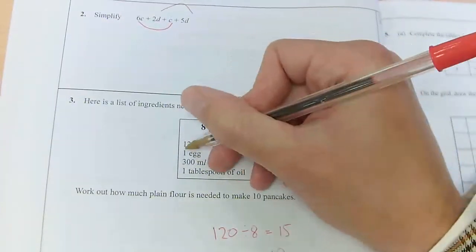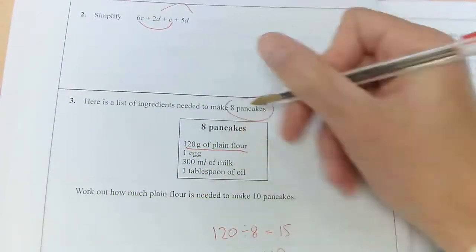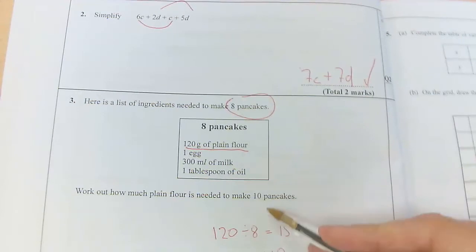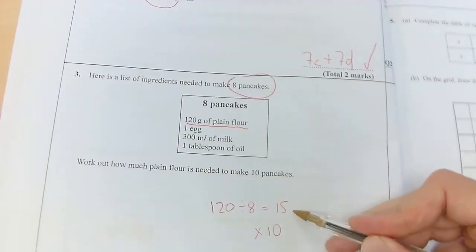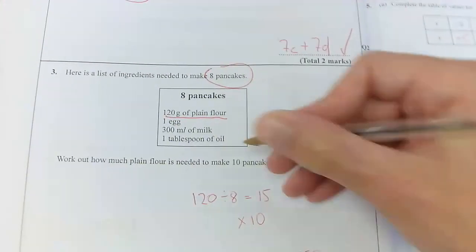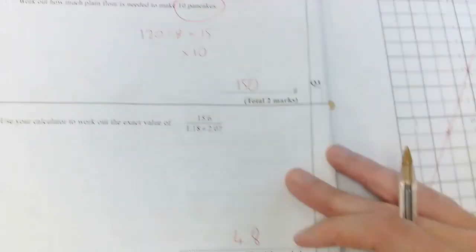List of ingredients to make pancakes. We've got plain flour, 128 grams, and it makes 8 of them. So we divide by 8 to make 1 pancake, which is 15 grams per pancake, and then times it by 10 to make 10 pancakes, 150 grams. Easy peasy, lemon squeezy. Okay, question 4, jamming some numbers into a calculator.